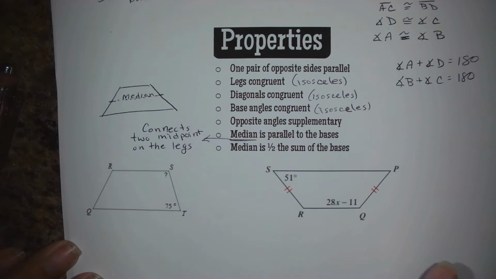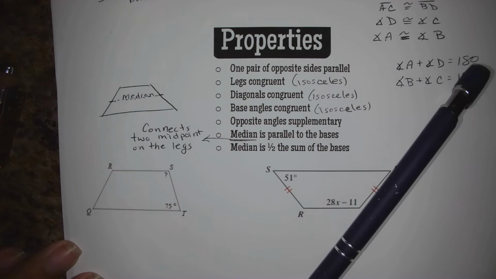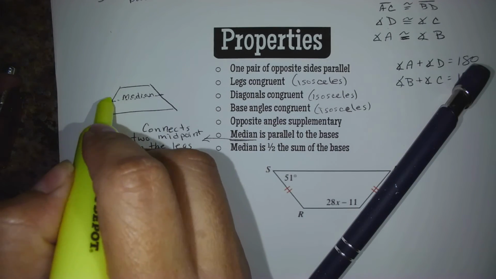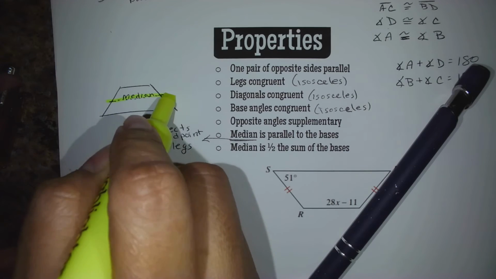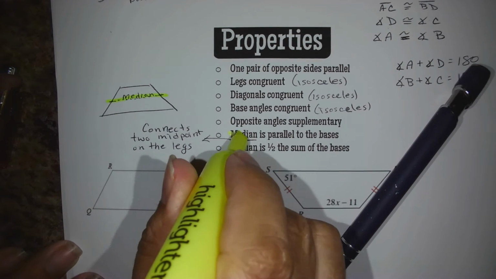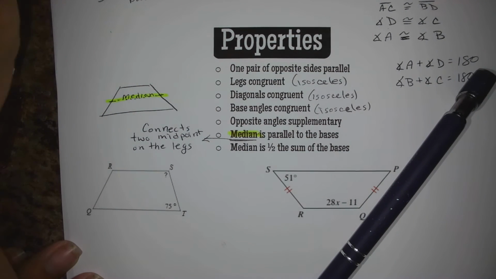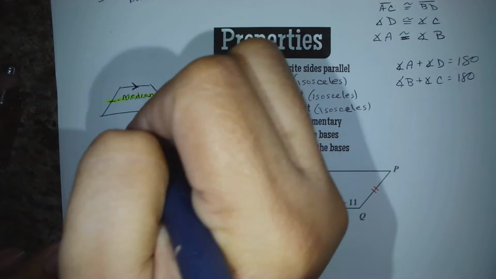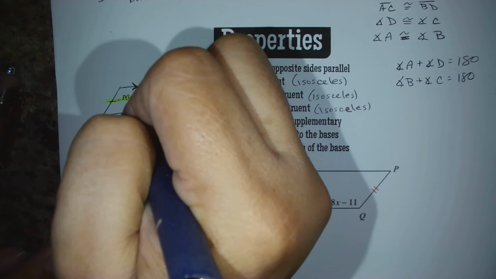is the median. And I'm going to highlight that because it needs highlighting, because we need to make sure it stands out to our eyes. Our brains need to make sure it registers. So our median is parallel to the bases. So I'm going to go ahead and say this is parallel to this.